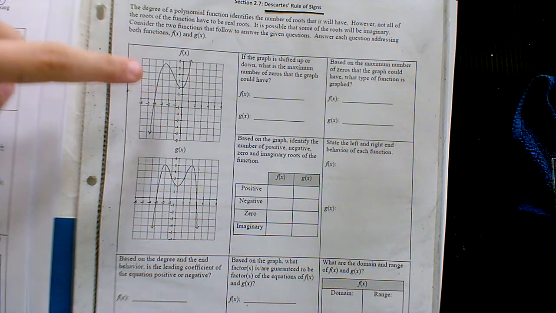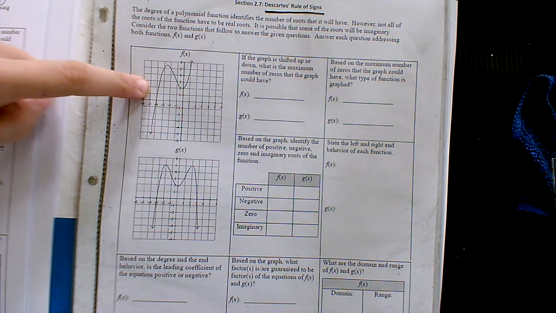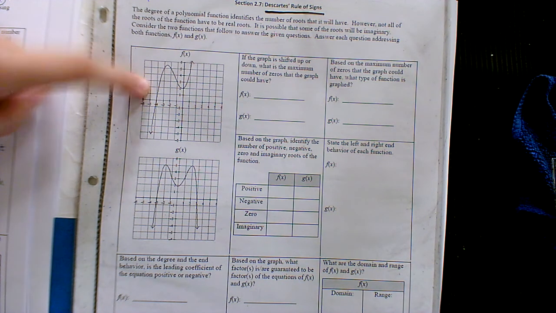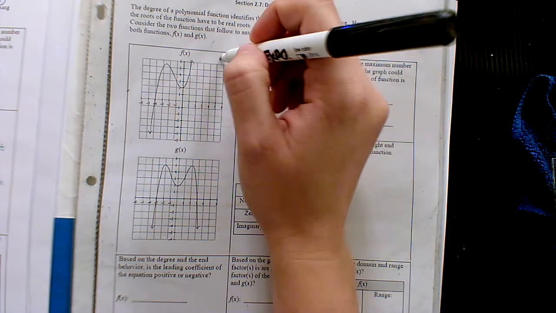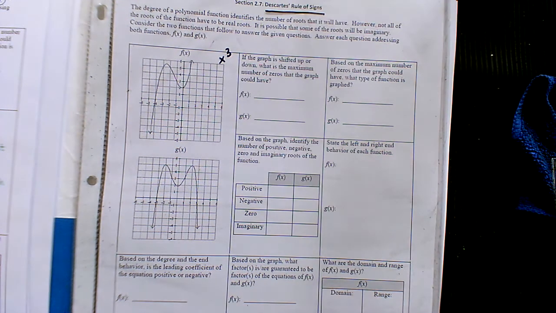Can we tell, based off of the shape of this f of x graph, what we could classify it as? Like the name of the function? Cubic, okay? And if it's a power of 3, what do we know about the x-intercepts?